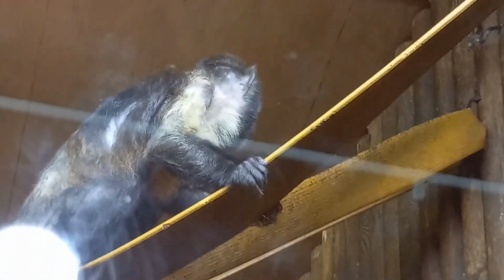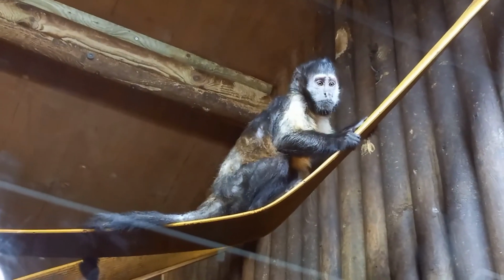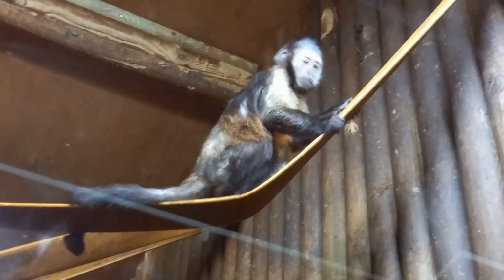Slide. And they've also got some ropes to climb around on the inside. This one's just up here. He's just sat on the rope here. There's just this one in the indoor area.